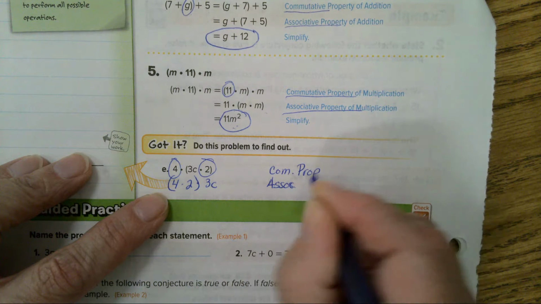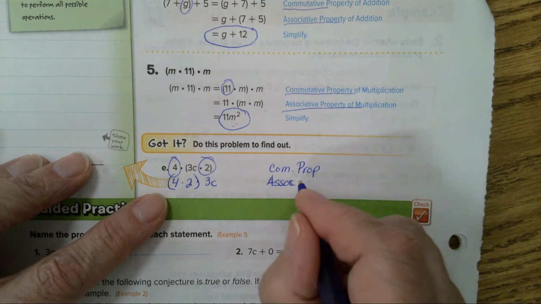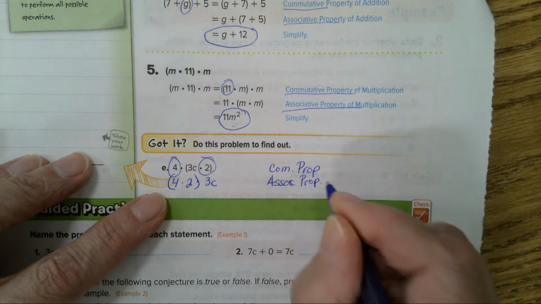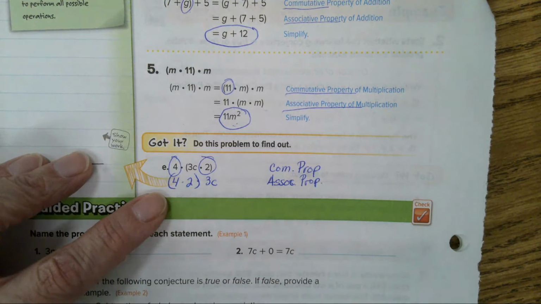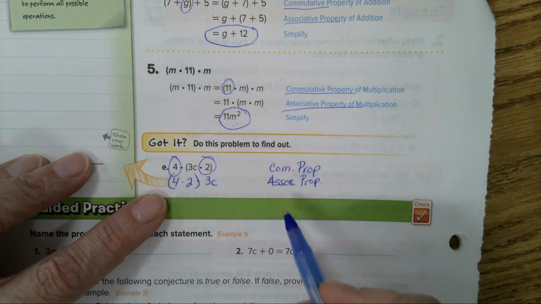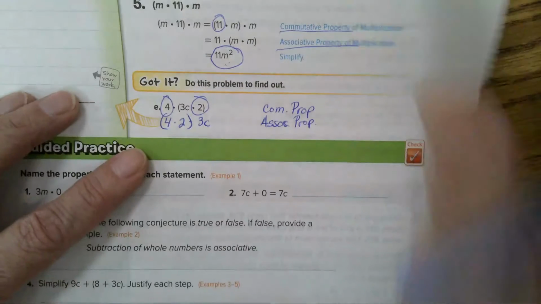Sometimes I forget, I just put the first 3 letters, but then I realize I wrote a bad word. If I do that, I don't mean to do it on purpose, but don't just put 3 letters for associative. It doesn't look very nice on your paper.